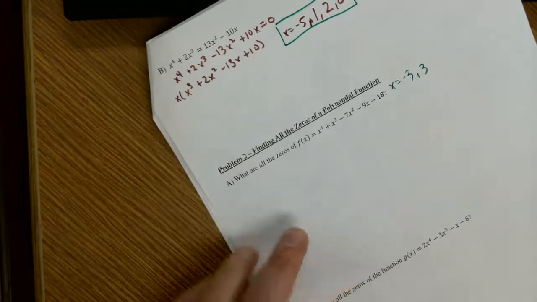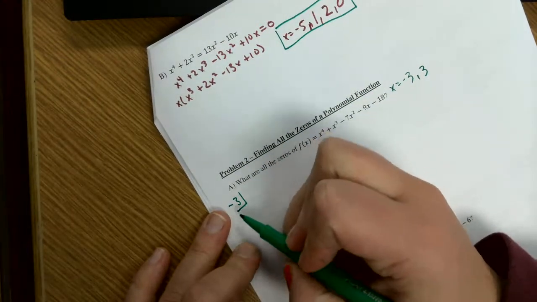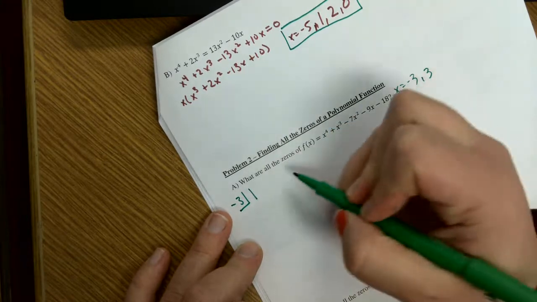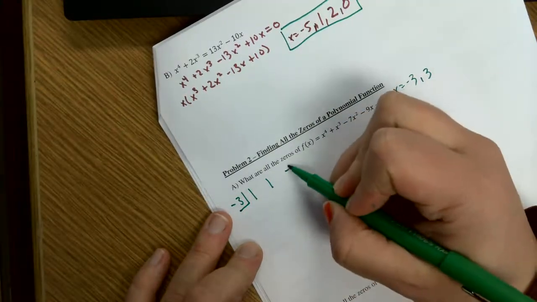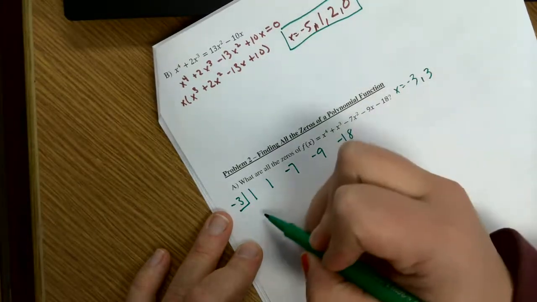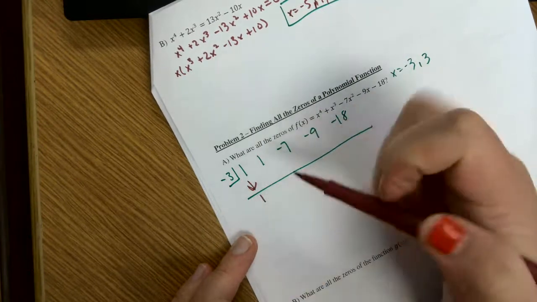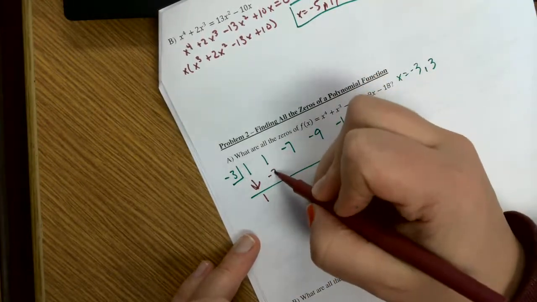Synthetically divide those out. In the box is -3. 1 for x to the fourth, 1 for x cubed, -7x squared, -9x, -18. Bring down the 1. 1 times -3.